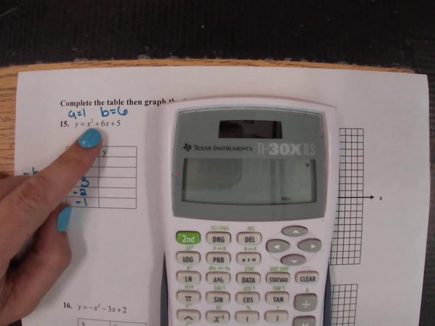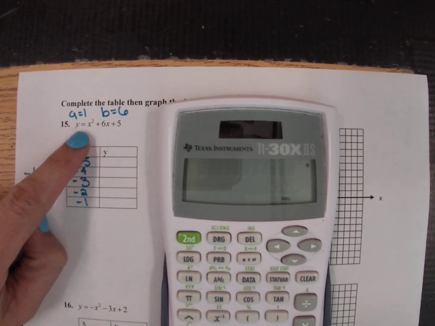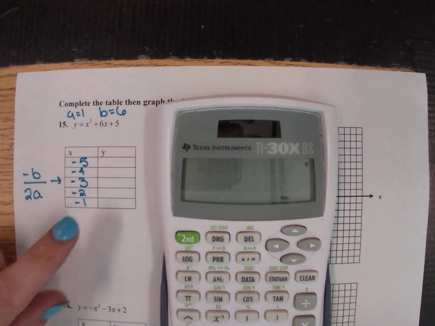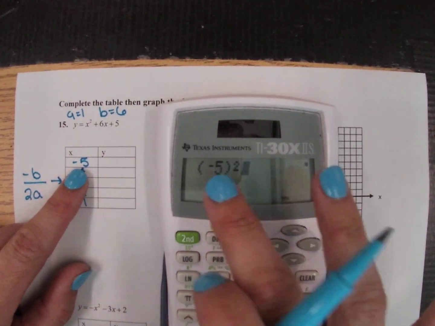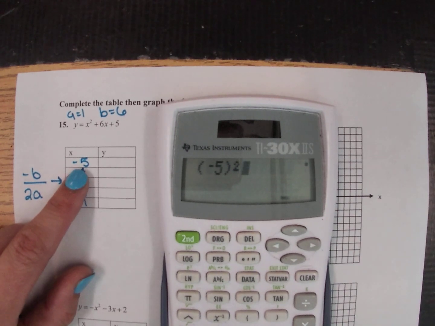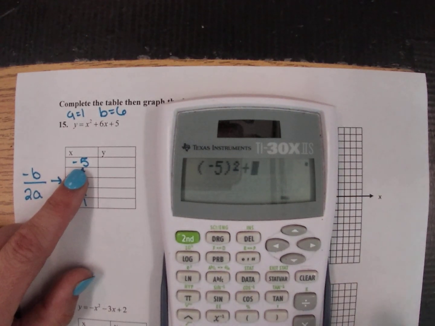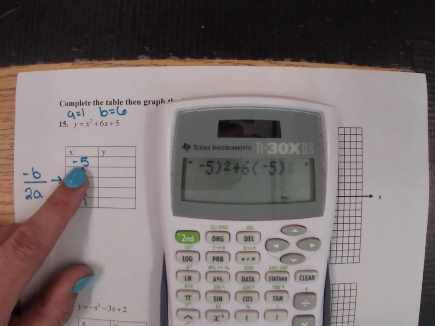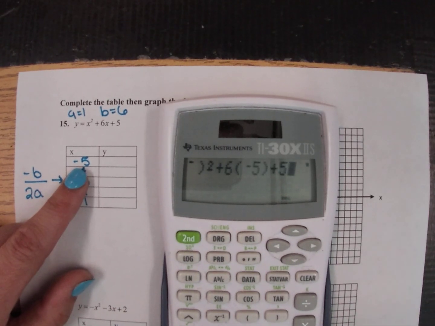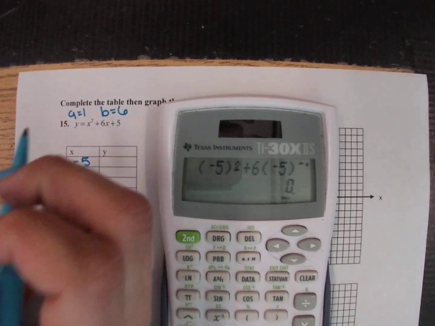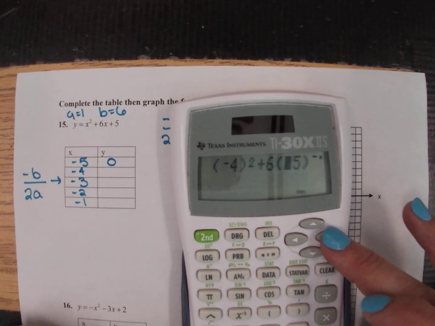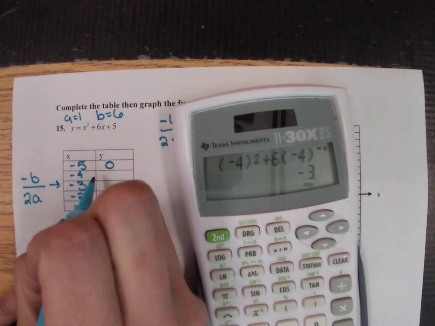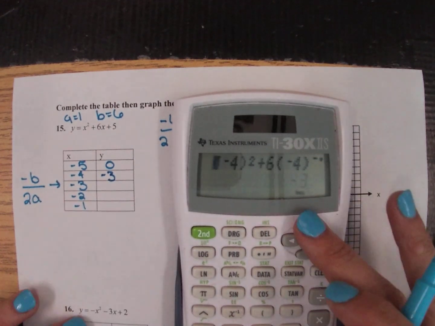So I'm taking this equation and I'm going to plug each of these values in for both of the x's. So I'm going to say negative 5 squared. Make sure that negative 5 is in parentheses before you square it. Plus 6 times negative 5 plus 5. That gives me an output of 0. Then I'm going to plug in negative 4. So you can just up arrow over. That gives me a negative 3.